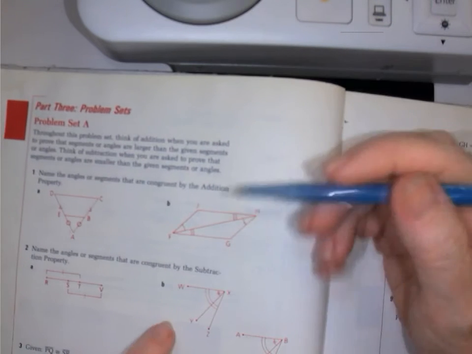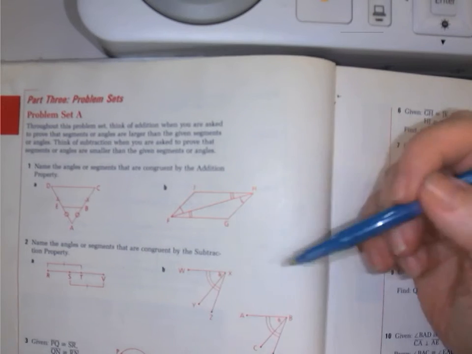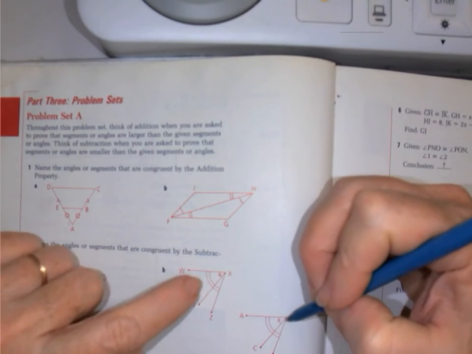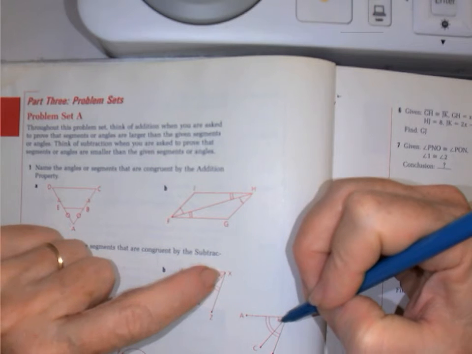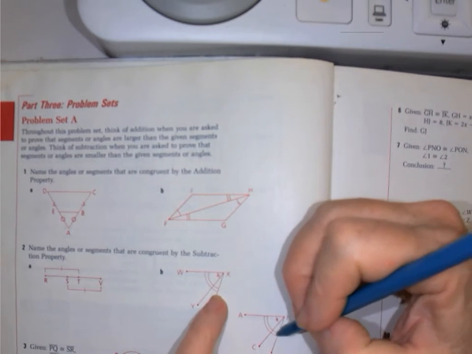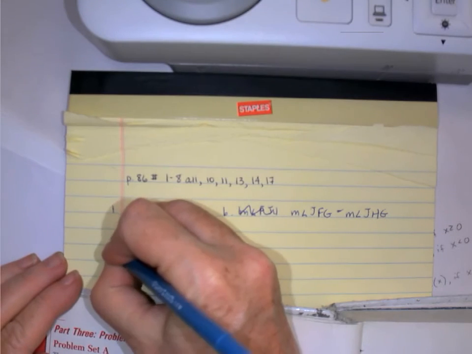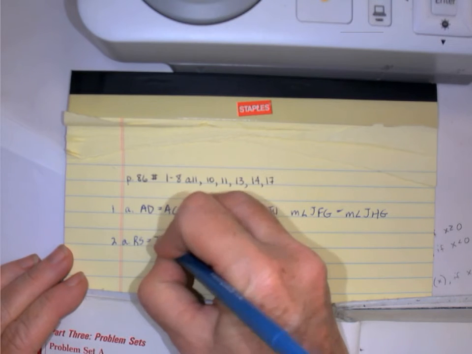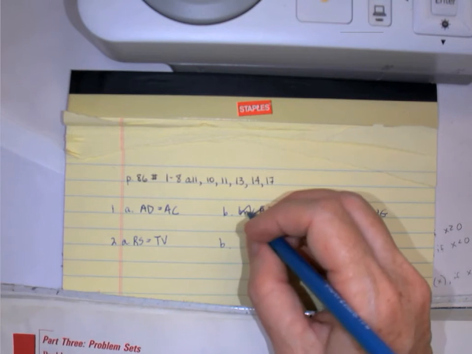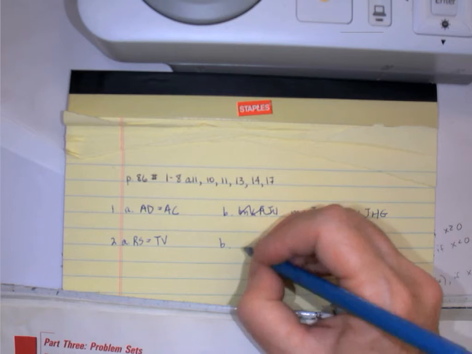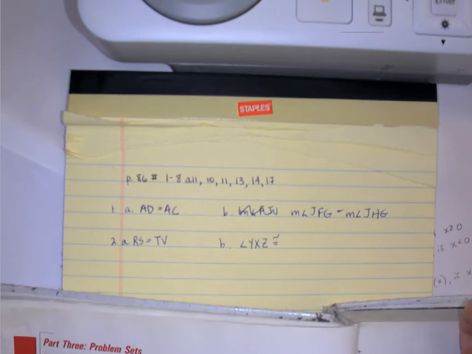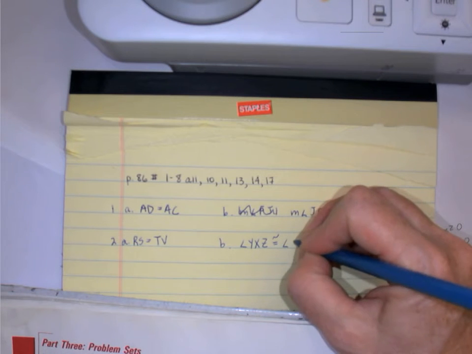The same thing is true, but with angles for 2B. I have two big angles that are marked as congruent, and within those two big angles are two little angles. If I take off the little angles, then my remaining angles will be congruent. So for 2A, I know that I'm going to have RS is equal to TV. And for 2B, I'm going to have the little angle YXZ congruent to the little angle in the other one, angle CBD.